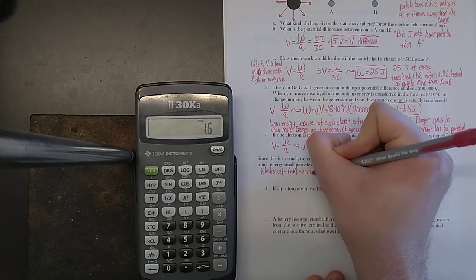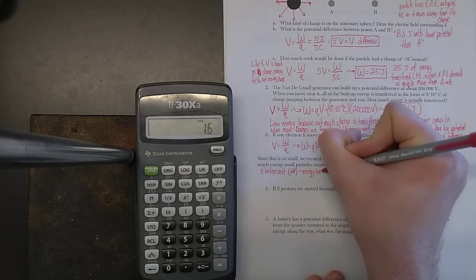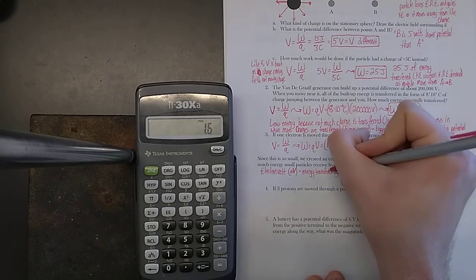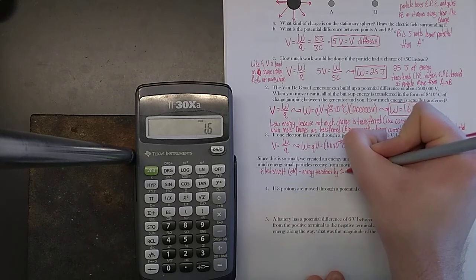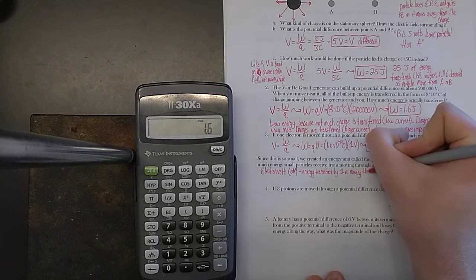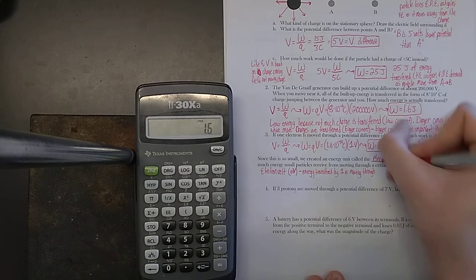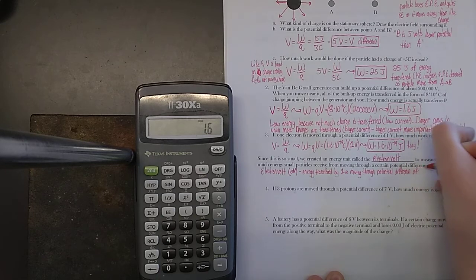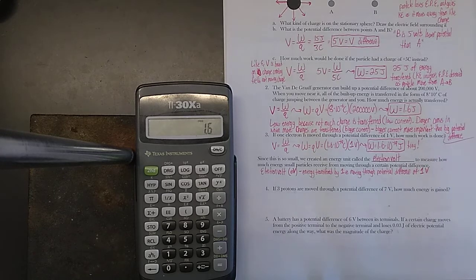This is the energy transferred by one elementary charge moving through a potential difference of 1 volt.